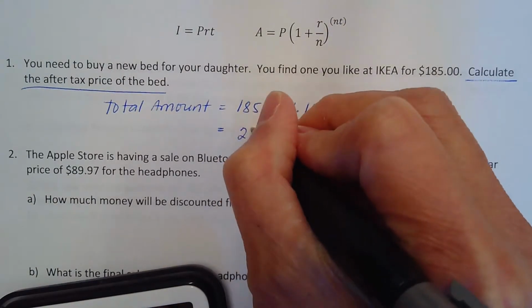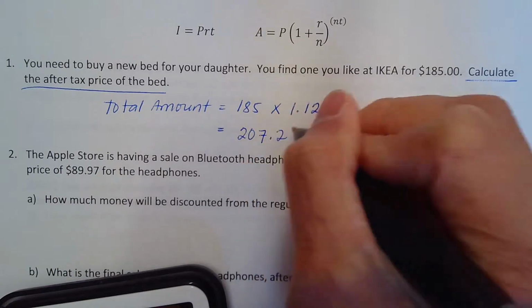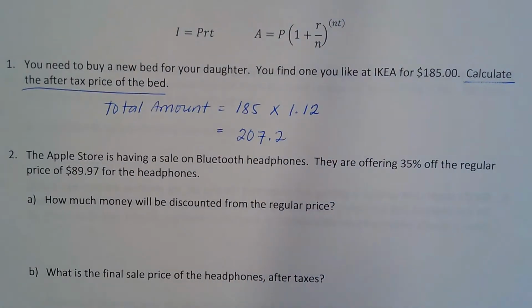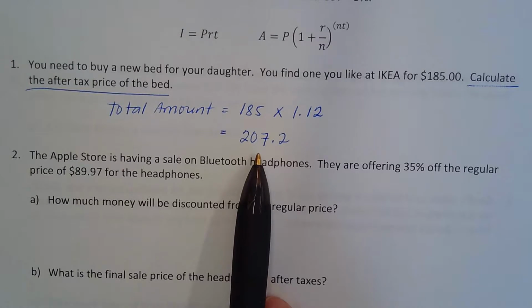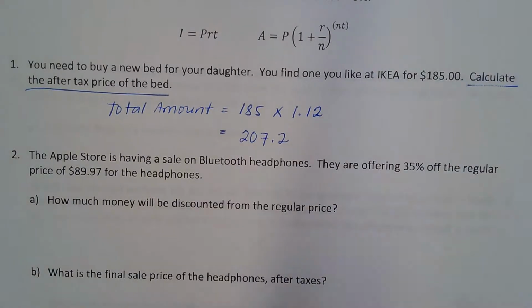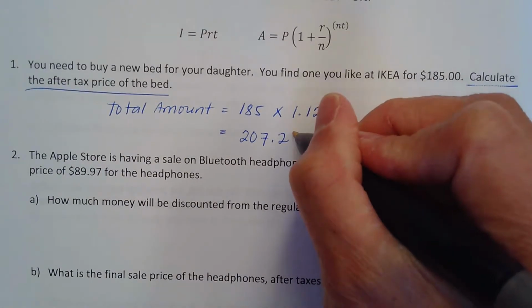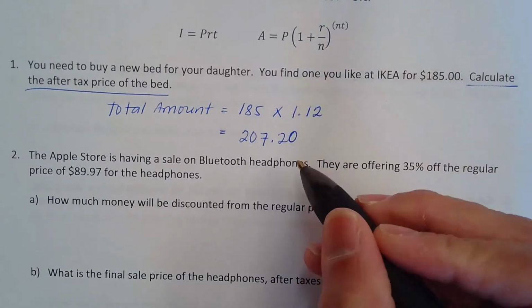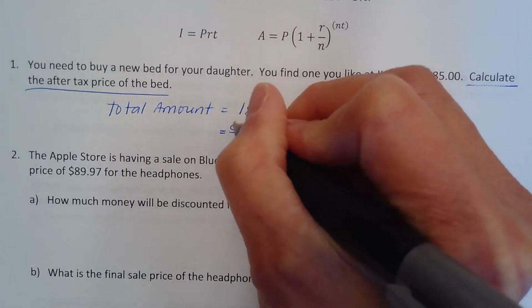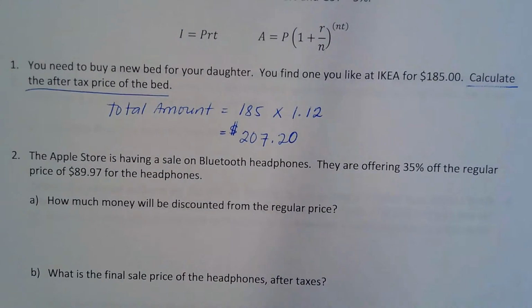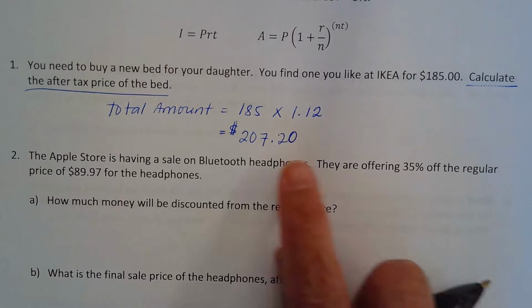Now this is what you're going to come up with on your calculator. 207.2. But when you look at the answer, because this is an amount of money, we have to put 20 cents at the end, so 2 decimal places, and we have to put a dollar sign at the front. Okay? So dollar sign at the front and then 2 decimal places.